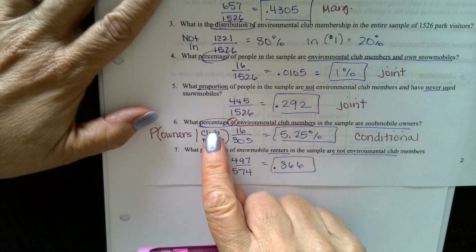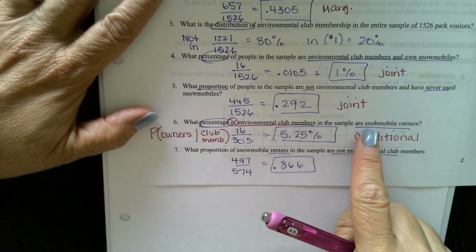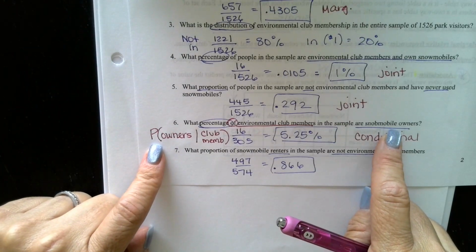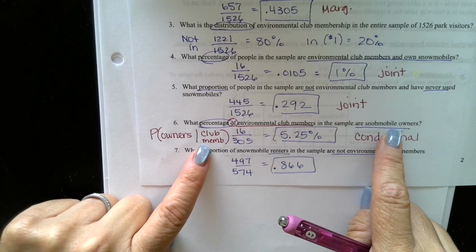So let me read this again. What percentage of environmental club members in the sample are snowmobile owners? So we're looking at the probability that they are snowmobile owners given they are club members.